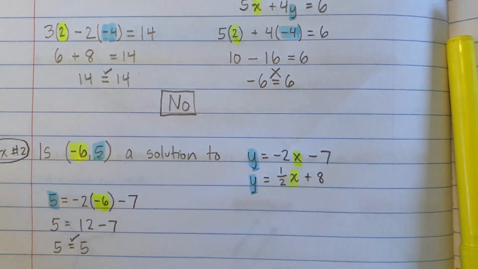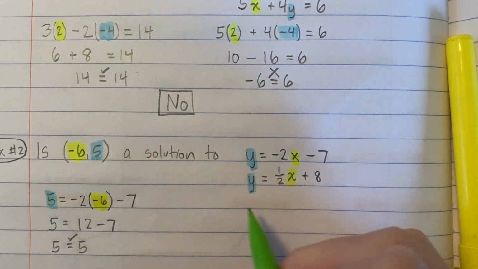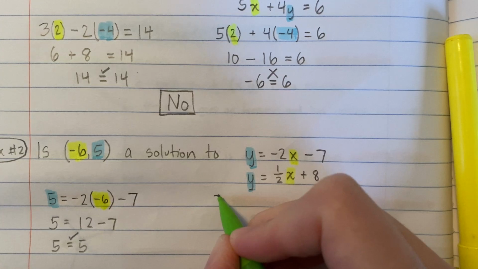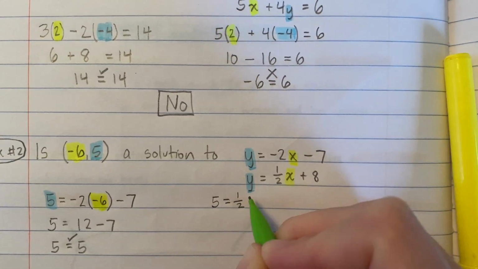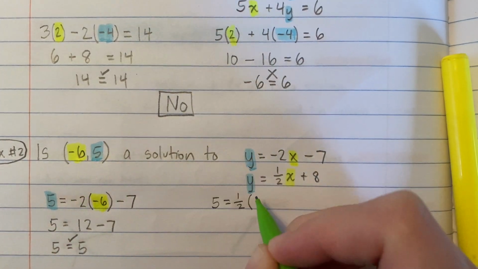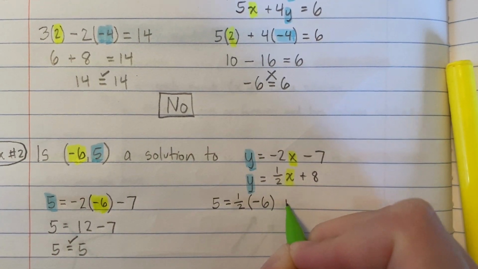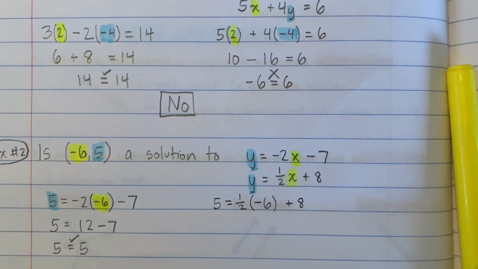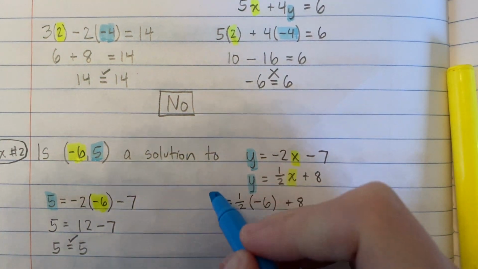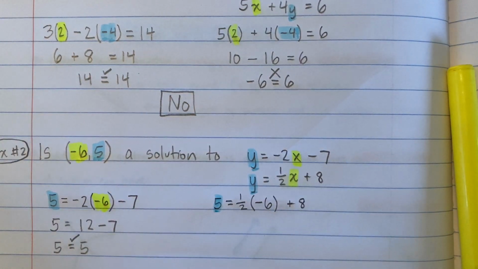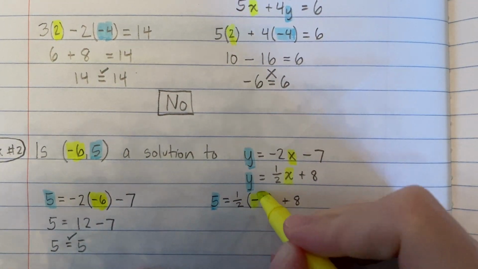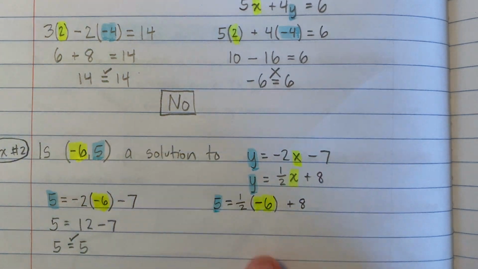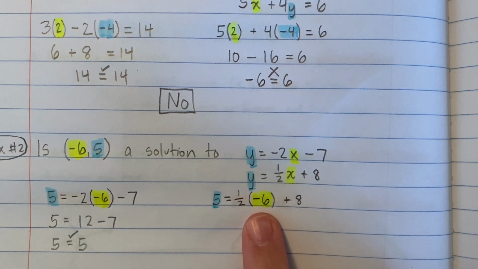Okay, so here I'm plugging in 5 for y. y equals 1/2 times x, so I'm doing 1/2 times -6 plus 8. Again, I have plugged in 5 where I saw the y, and I've plugged in -6 where I saw the x. Now the first thing I have to do here is multiply a fraction times a whole number.